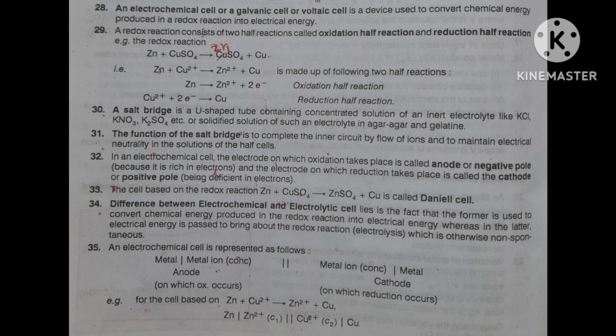For any other electrode, you write the same way. This is just an example for understanding purposes: Zn bar Zn++, after that a double line, and then Cu++ bar Cu, with concentration C1 on the anode side and C2 on the cathode side.